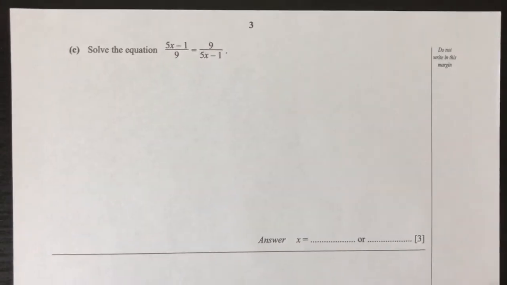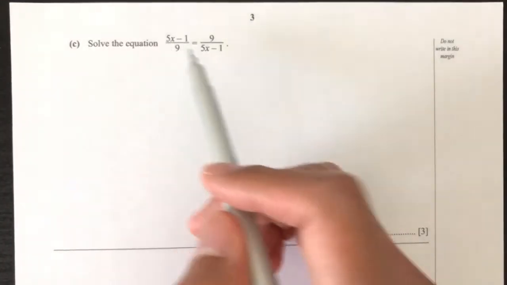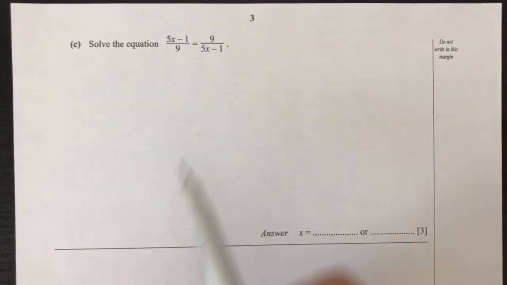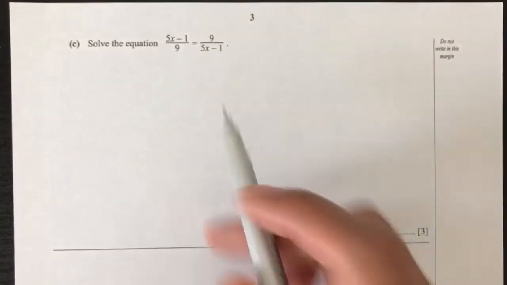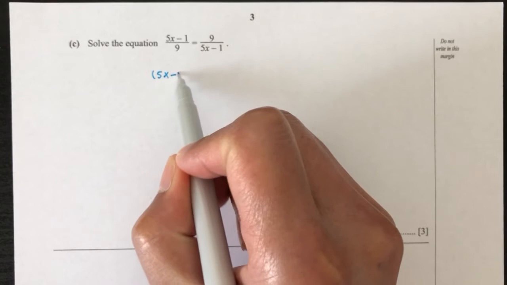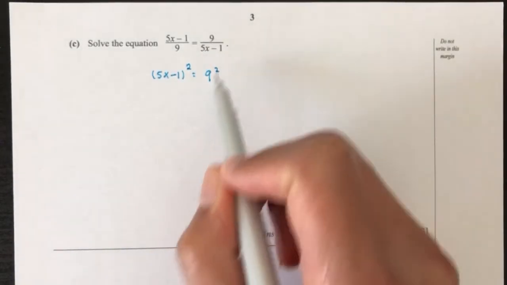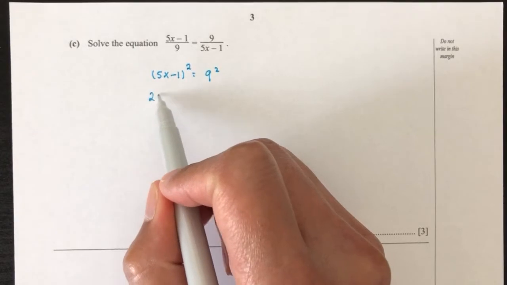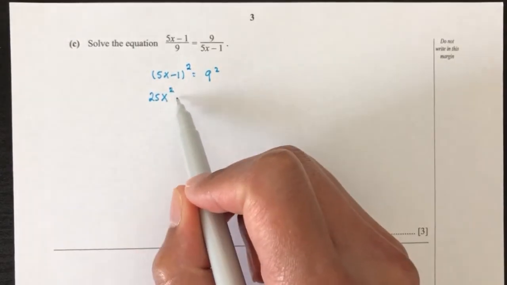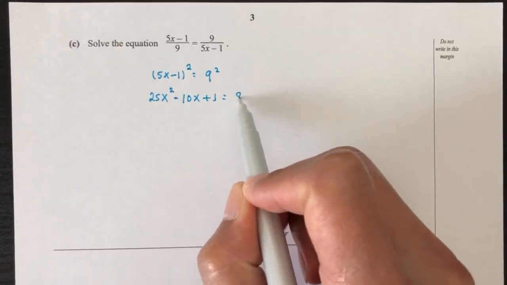Now for part C, we have to solve this equation. So just know that every time you see a fraction equal to a fraction, the first step is to always cross multiply. So let's do that. Here we have 5x minus 1 times the same thing, which will be squared, equal to 9 squared. So expand, we'll have 25x squared minus 10x plus 1 equal to 81.